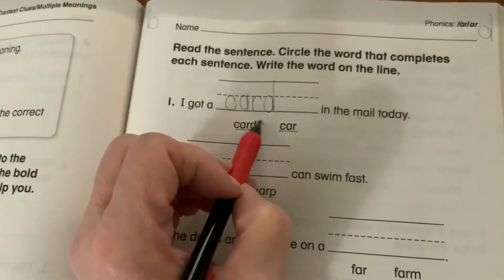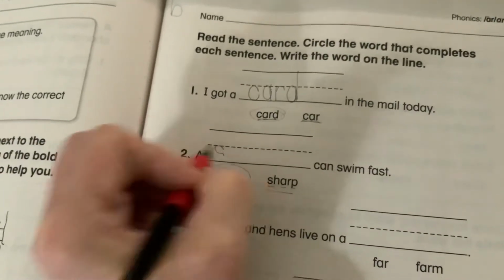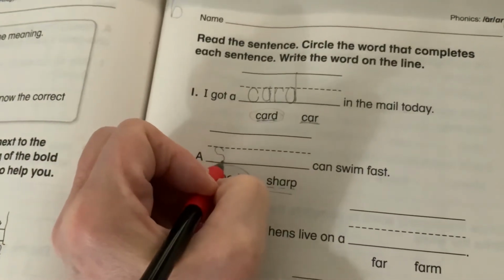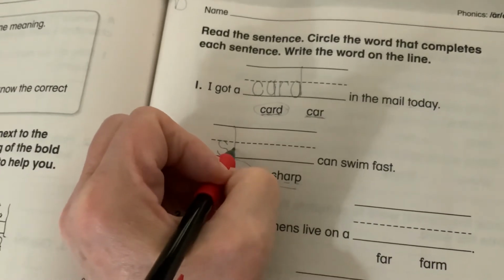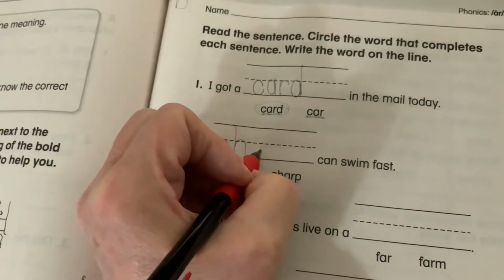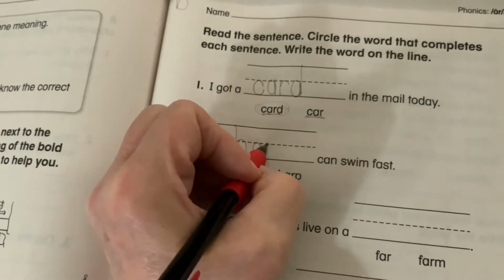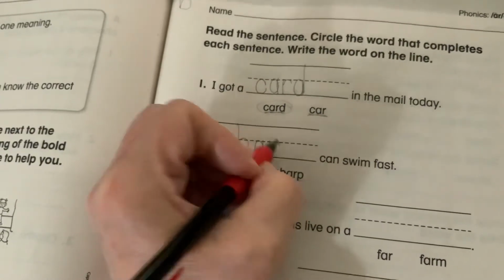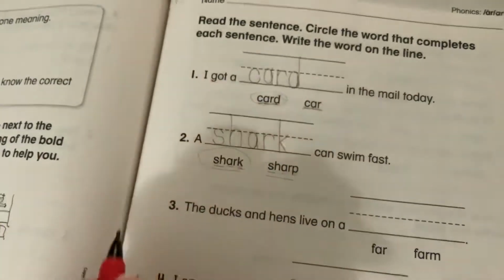I did not circle the word up here. So write it carefully on the line. I stopped to look to make sure that it wasn't the first word in the sentence and that I didn't need a capital. Okay.